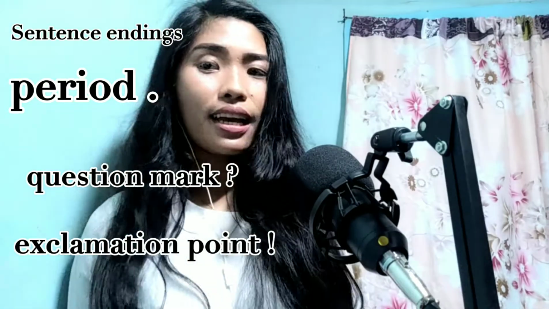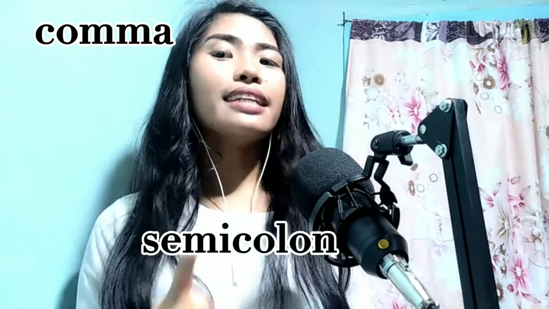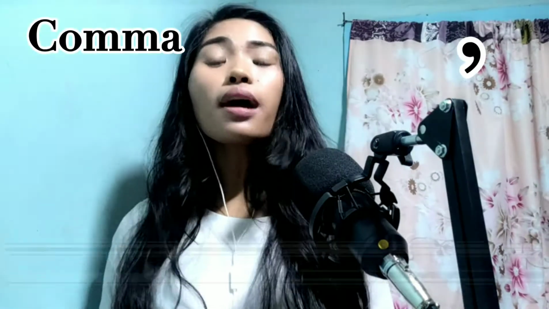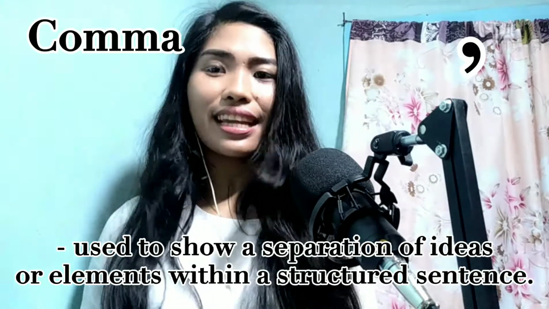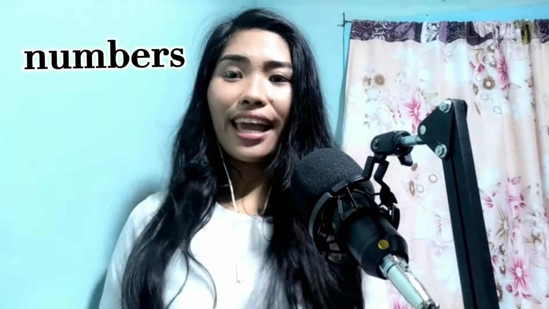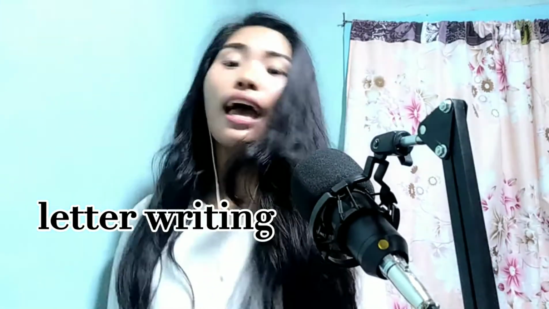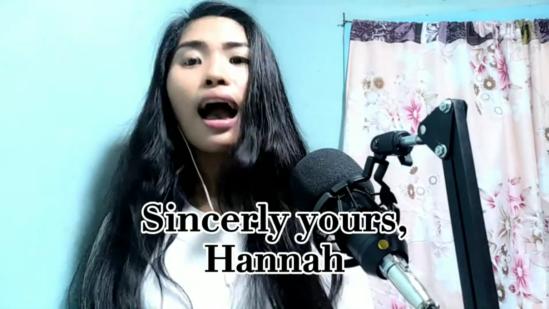So now let us proceed to the punctuation marks used to indicate pauses. For punctuation marks that are used to indicate pauses, we have the comma, semicolon, and the colon. Let us talk first about comma. Comma is used to show separation of ideas and elements within a structured sentence. In addition, it is also used in numbers, dates, and letter writing after the salutation and closing. For example, "Sincerely yours, Hannah," as a closing in writing a letter.